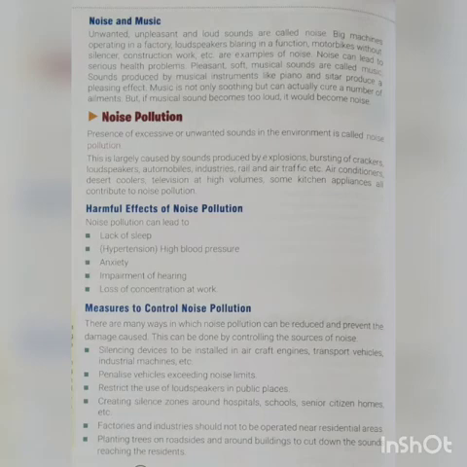But pleasant, musical, soft sounds are called music. For example, instruments like the piano and sitar produce a pleasant sound. So music is not only soothing and comfortable, students, but it is actually a cure for a number of ailments. But if the musical sound becomes very loud, then it would convert into noise. So then it leads to noise pollution.